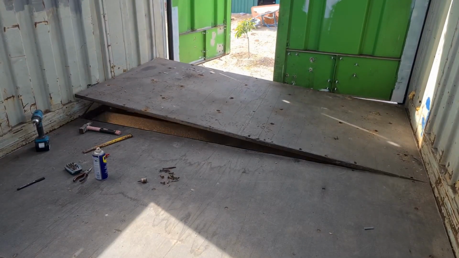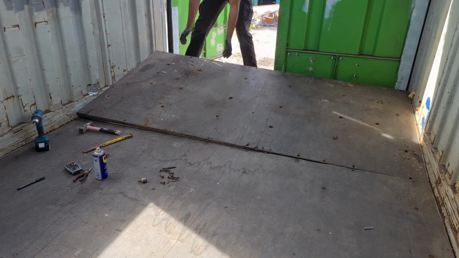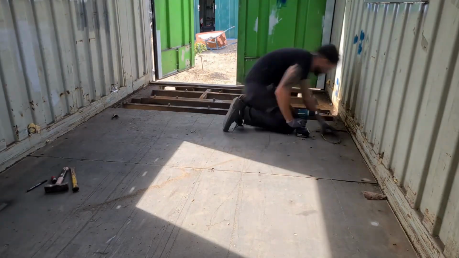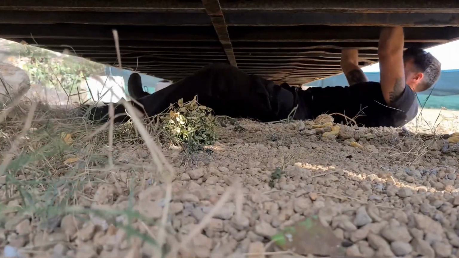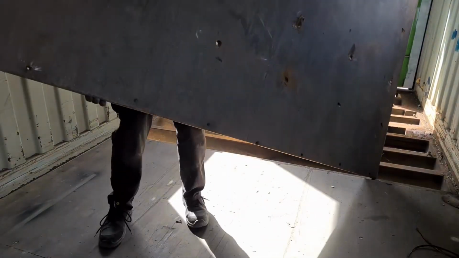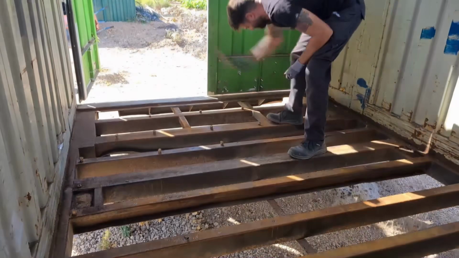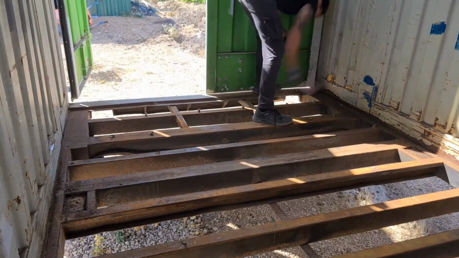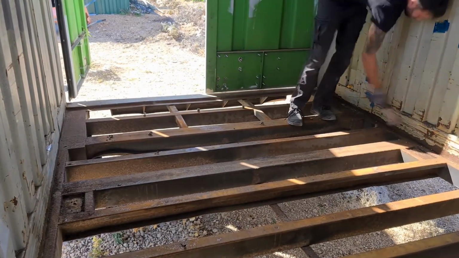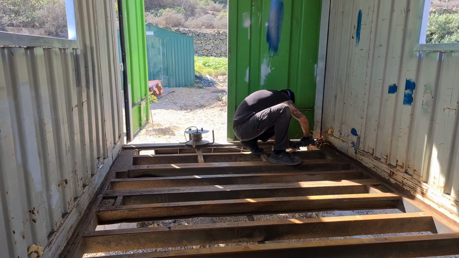These beams and columns help distribute loads more evenly across the container's framework, reducing the risk of deformation or collapse. They are strategically positioned to reinforce critical load-bearing points.